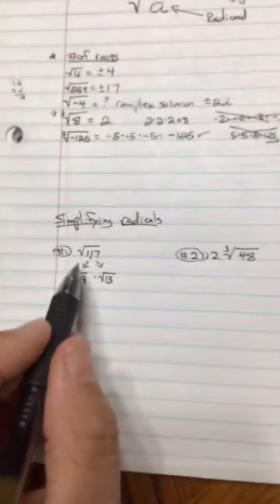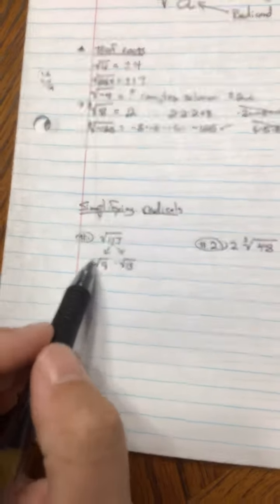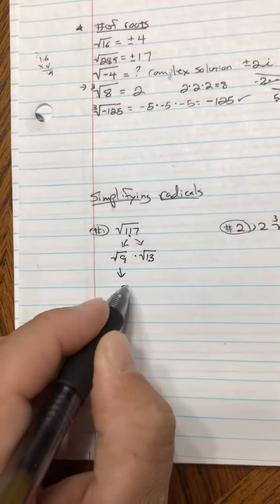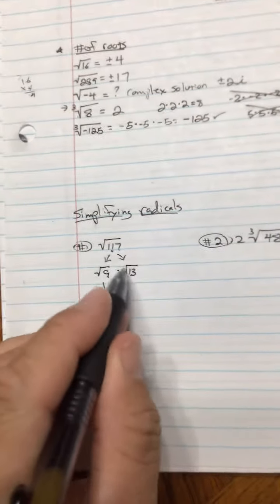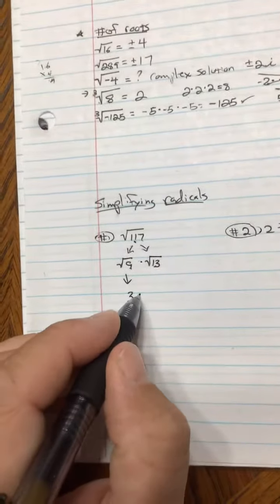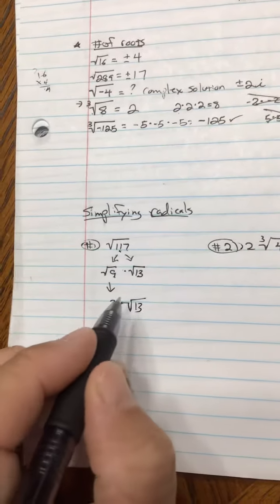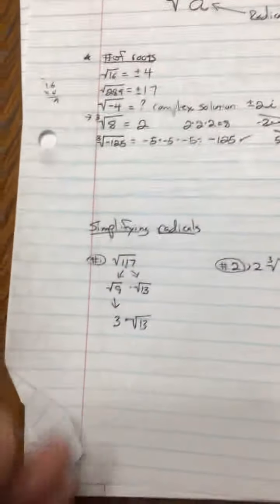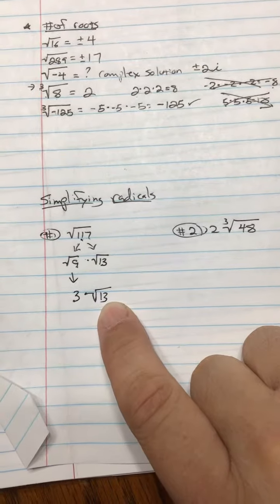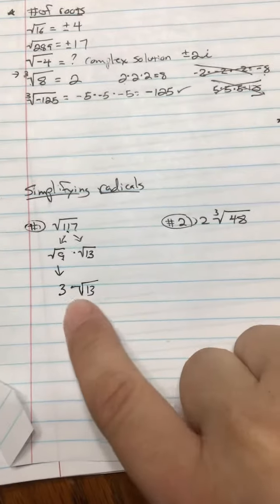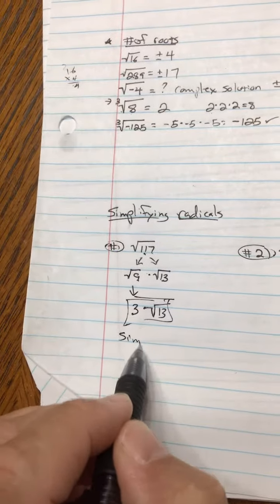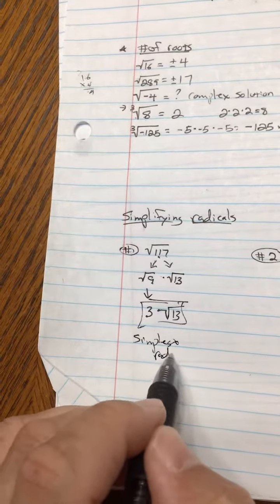Now the reason I like to go this route is because, look right here, we know what the square root of 9 is. The square root of 9 is 3, times the square root of 13. There's nothing I can do with that because it's a prime number. So here's how I know that I've simplified this all the way: this radical cannot be broken down any further. So I just write it like this, and this is what's called simplest radical form.